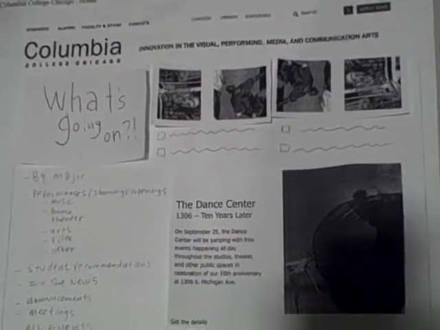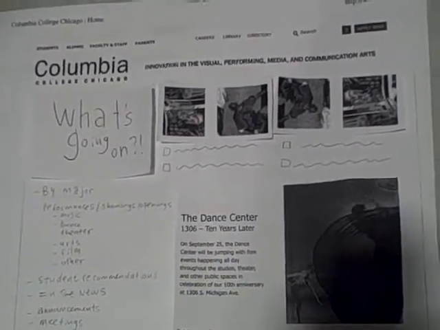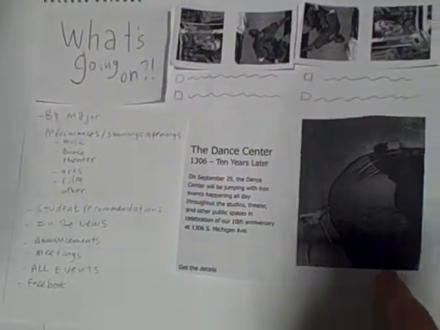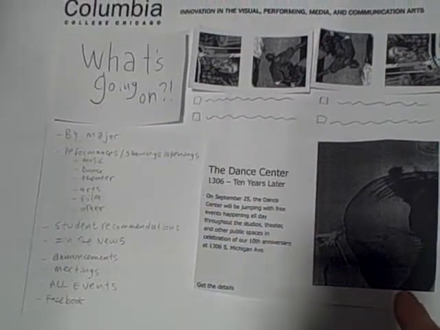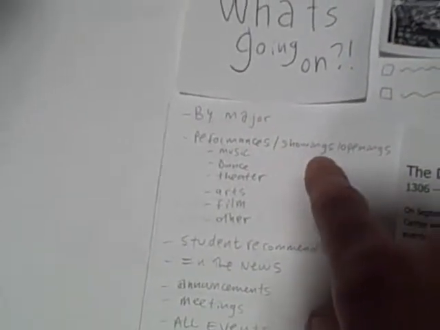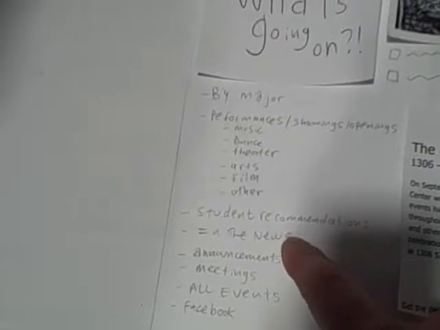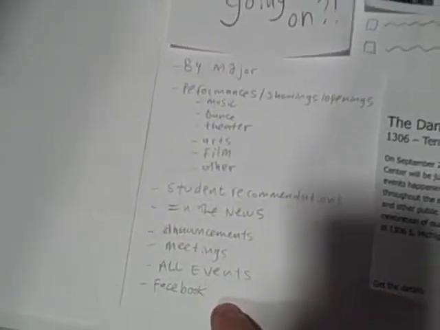Okay, so on the what's going on page here, it's similar to the events pages, but a little bit more interactive and detailed. We have pictures of events coming up and little descriptions, maybe a featured thing here. And then you can search by major, performances, which will have music, dance, theater, arts, etc. Oh, that's cool. Student recommendations, in the news, announcements, meetings, all events, and then a link to the Columbia Facebook.